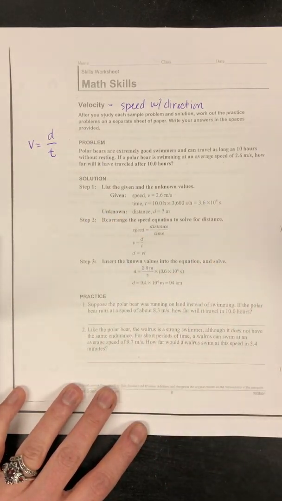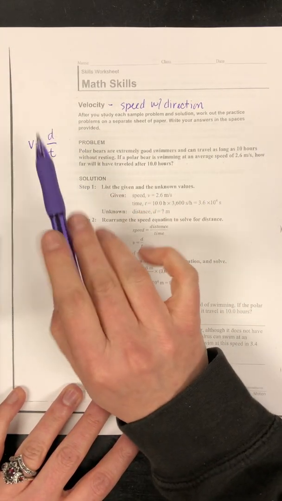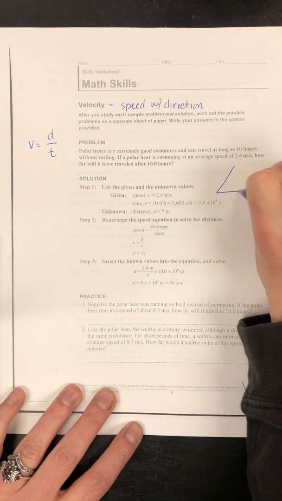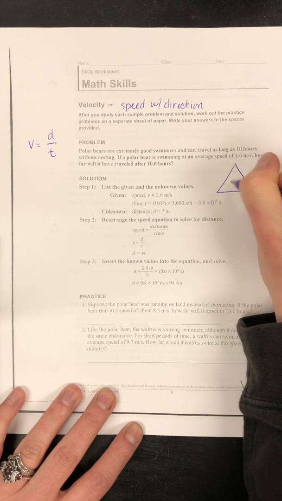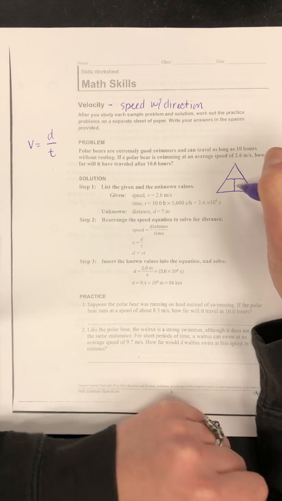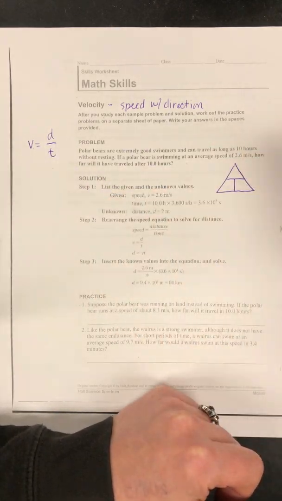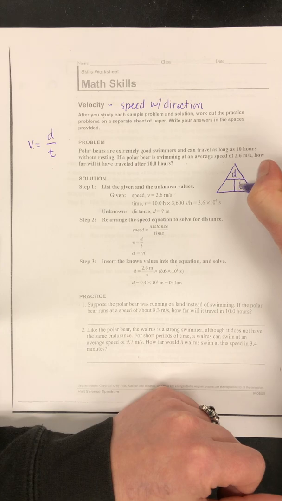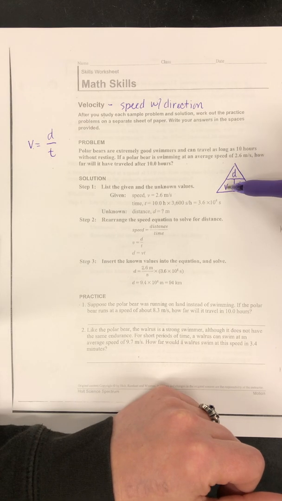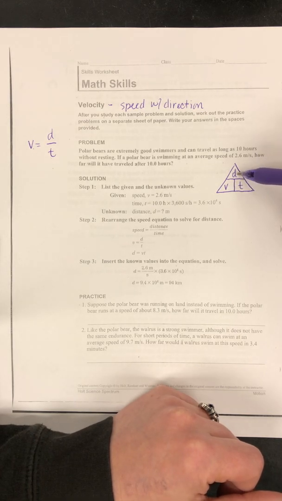Anytime you have a three-part equation like velocity is distance over time or whatever, you could put it into this little pyramid. And if you do this, you don't have to rearrange the equation to solve for one thing. So I said that velocity is distance over time. So velocity is distance over time. If you're solving for time, that will be distance over velocity. If you're solving for distance, it will be velocity times time. So you can just use it like that.